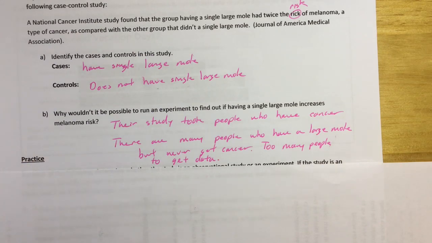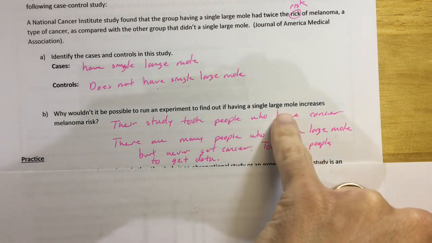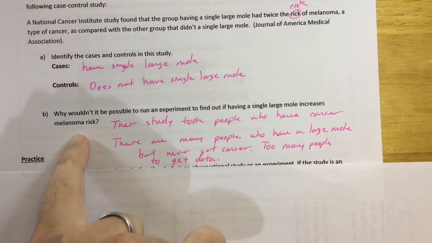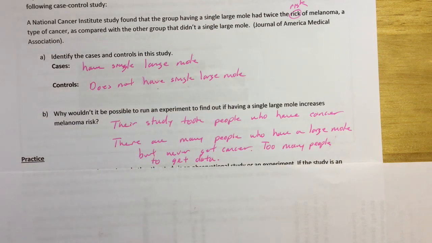It says, why would it not be possible to run an experiment for this? Why do they have to leave it as an observational study to do this? And the way my mind eventually got around it was to say, well, if we're trying to test to see if having a single large mole increases the chances of having cancer, then the beginning of this whole thing would be to find all the people that have, or as many people as we can, that have large single moles. And then to study them into the future to figure out which people ended up getting skin cancer.